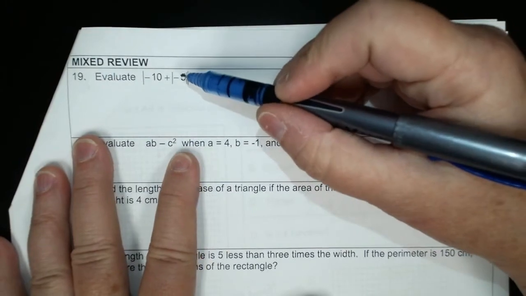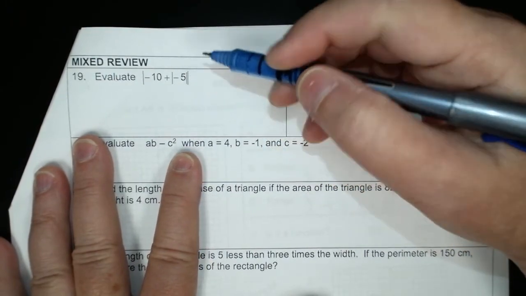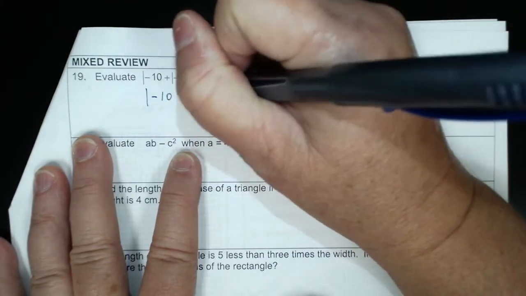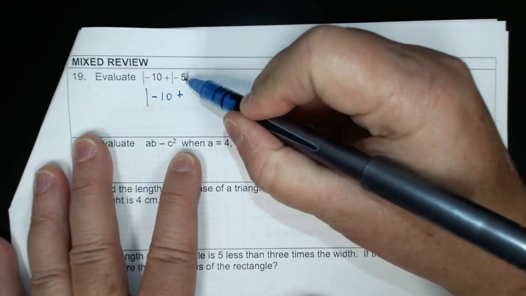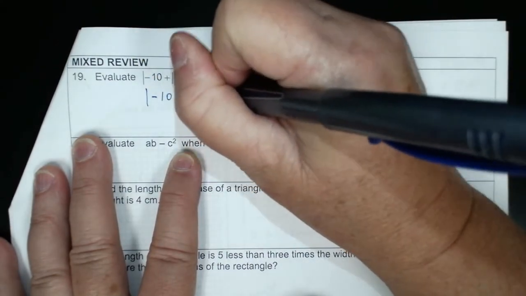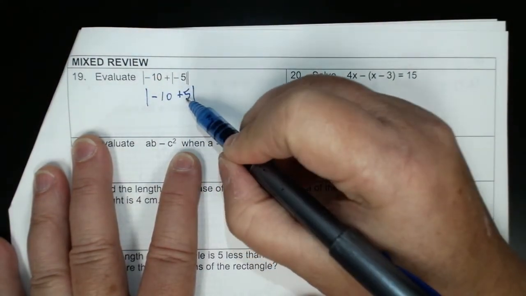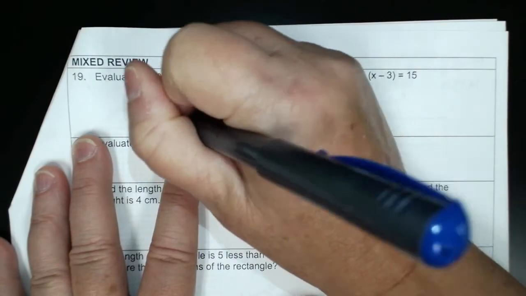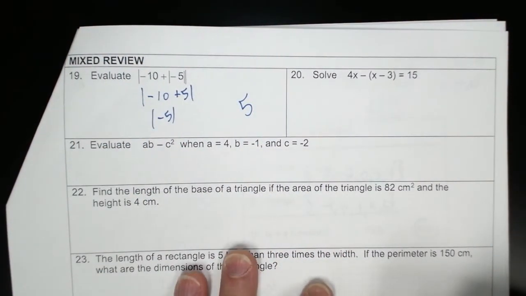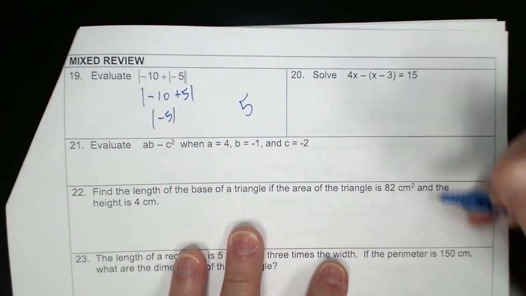Just like anything that has parentheses or brackets, inside out. This is the absolute value of 10 plus the absolute value of negative 5 is 5. Negative 10 plus 5 is negative 5, but it's an absolute value. Answer is 5. Work inside out, just like normal.